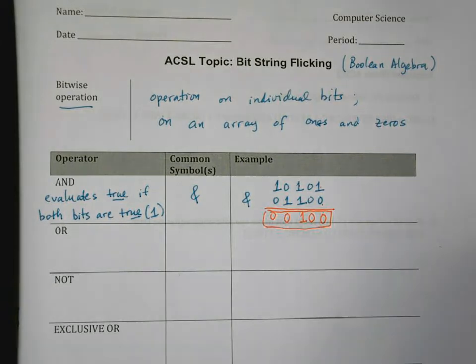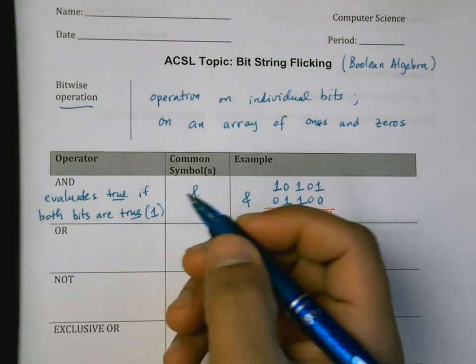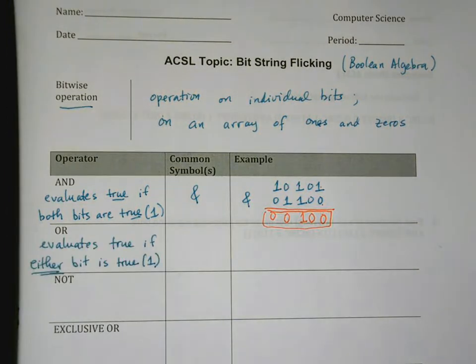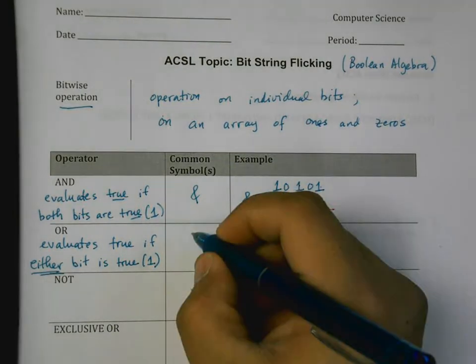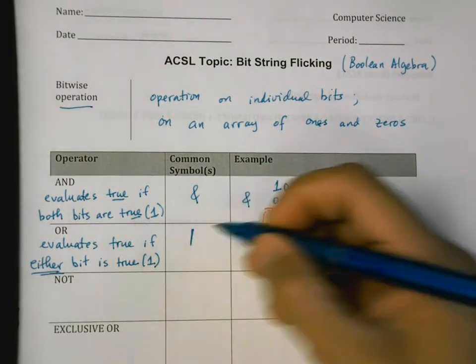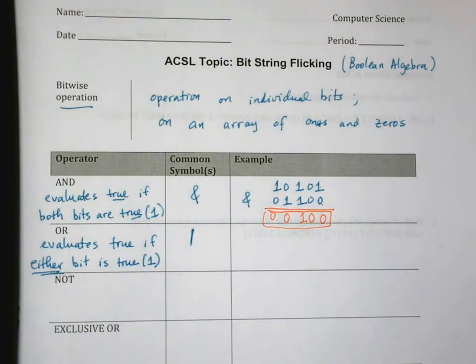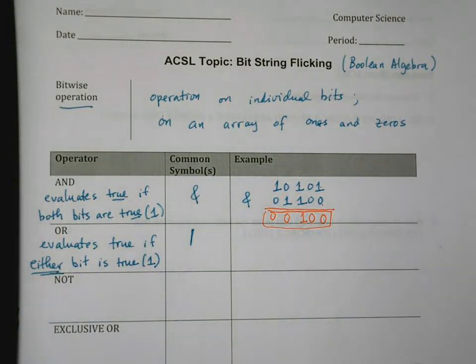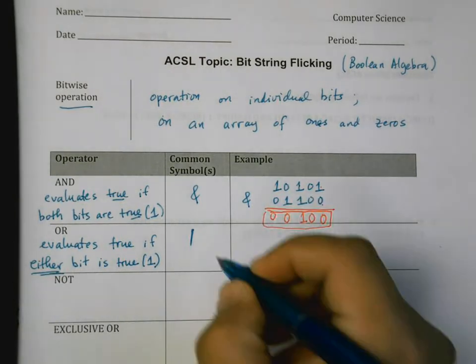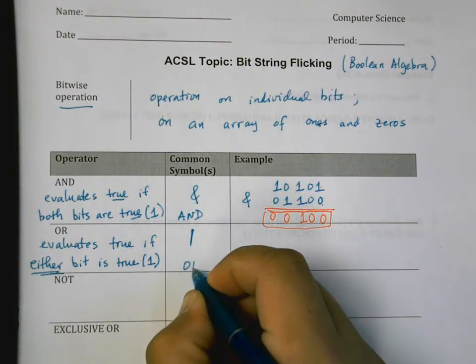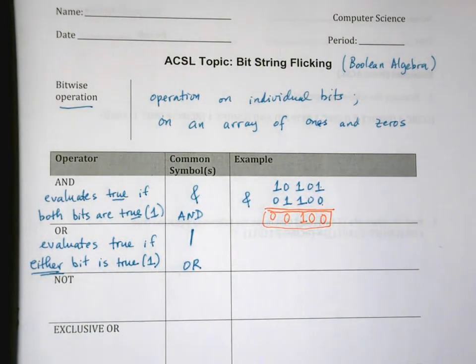Next, we have the OR operator, and it evaluates to true if either bit is a 1. So if either of the bits is a 1, then the result will be 1. We typically use this symbol here, the singular pipe, and again in Java and C++ and Python you might be familiar with the double pipe. That means something different than in this case here. Oh, I also forgot to mention that oftentimes people would just write out the word AND, or they'll write out the word OR. This is very common as well.